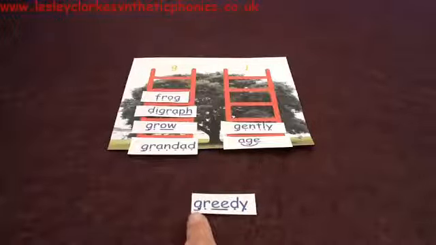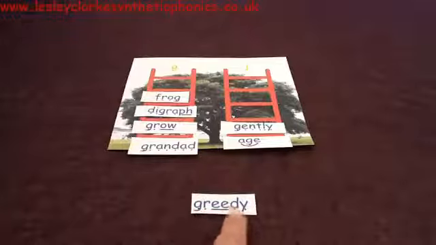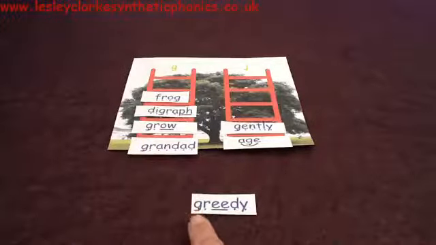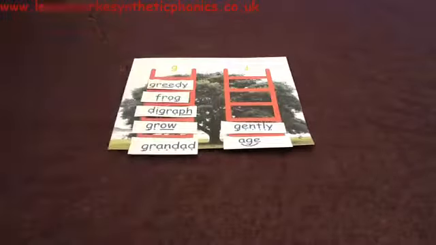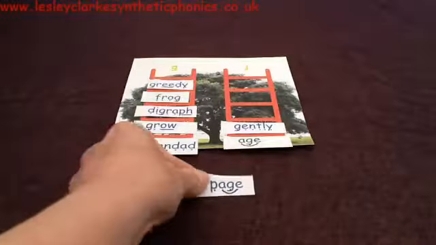G says J before E, I, Y. Oh, no E, I or Y. Can't make J. Must be making G. Greed, greed, E, greedy. So it's going on the G ladder. So give me a cheer if you chose the G ladder. You're nearly there. You just need one more word to finish yours. Let's look at the next.